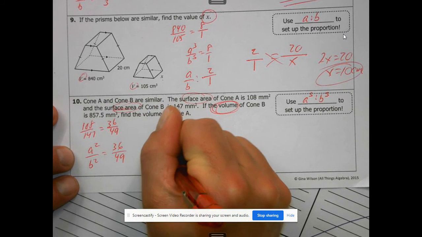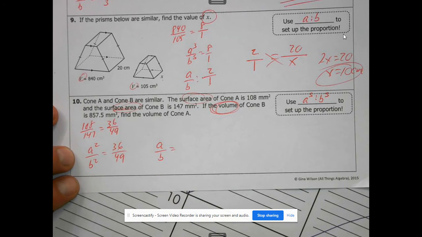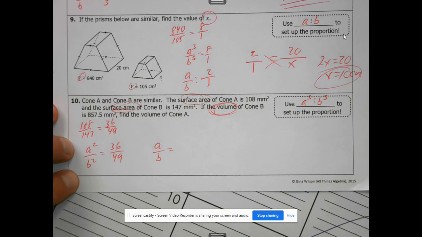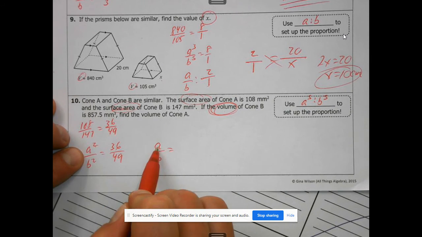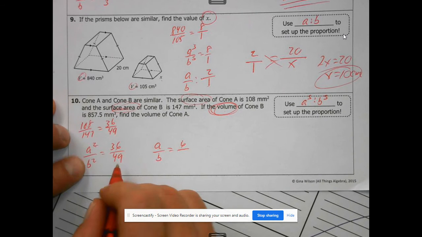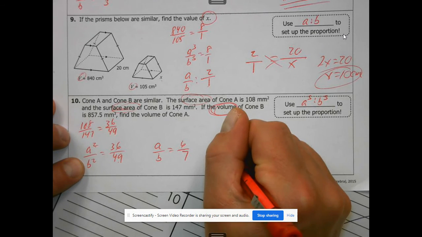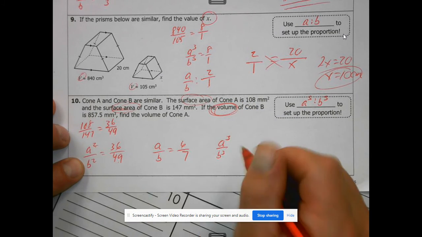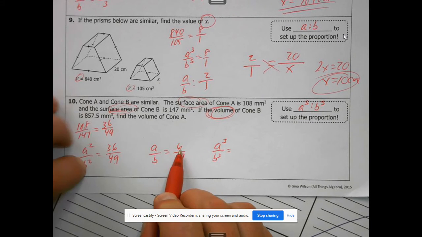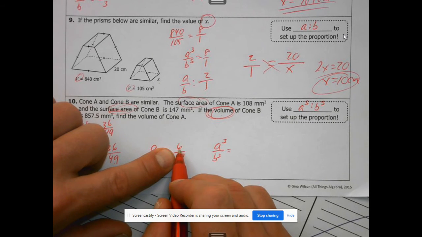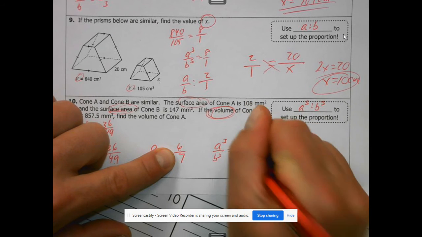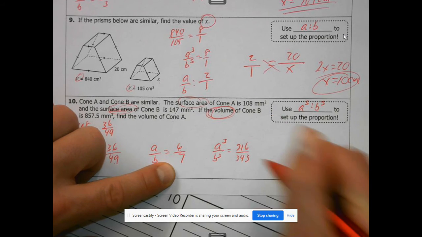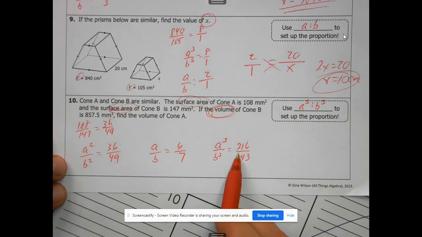But first, we got to go there, right? Remember, always find scale factor first. Square root to go back. Square root 36 is 6. Square root 49 is 7. I need the volume. Cubed to go here. 6 cubed is 216. 7 cubed is 343.